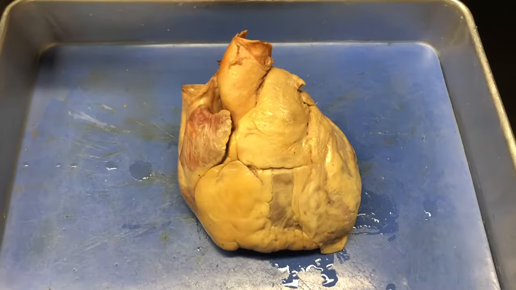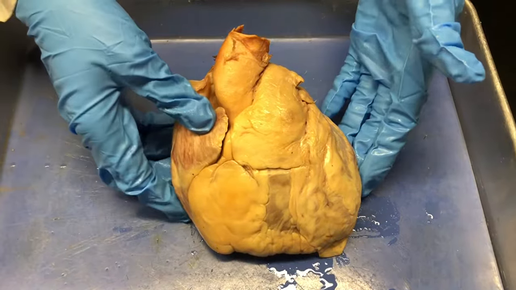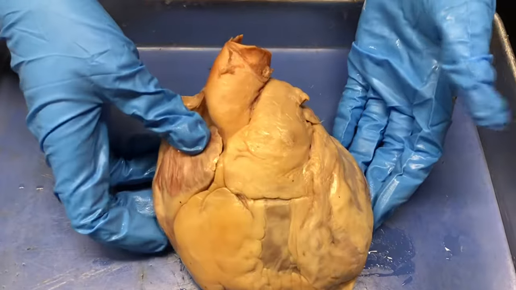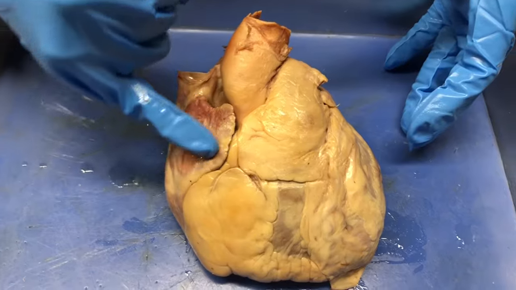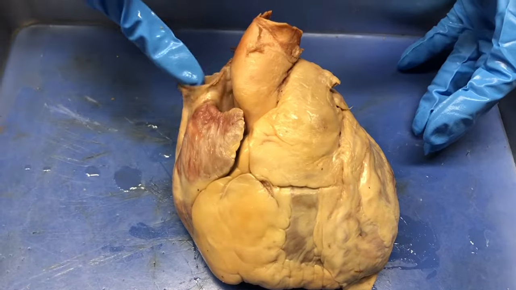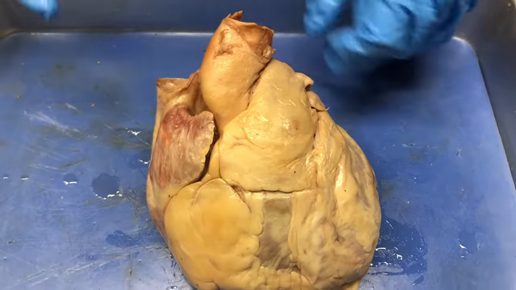So now we're going to look at some human hearts, some cadaver hearts. This is what we would see in a relatively normal sized heart. And let's point out some structures to orient you. We have our right auricle, our superior vena cava, our aorta, and our pulmonary trunk.